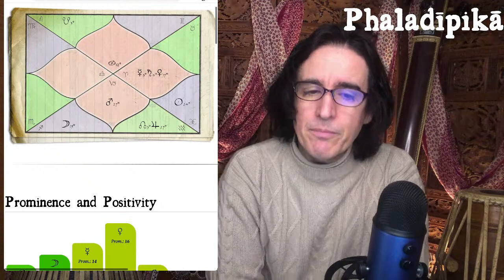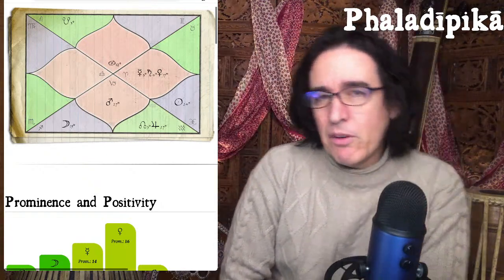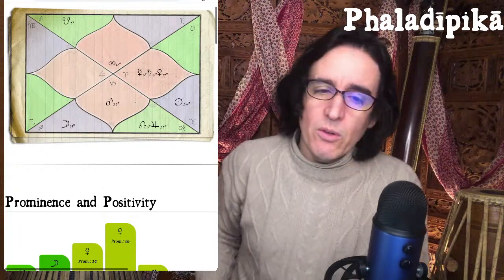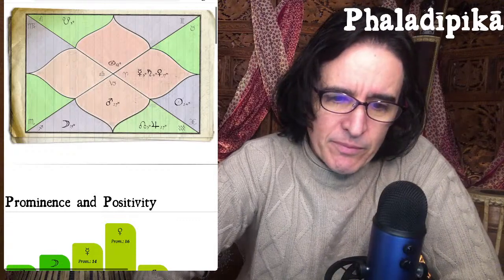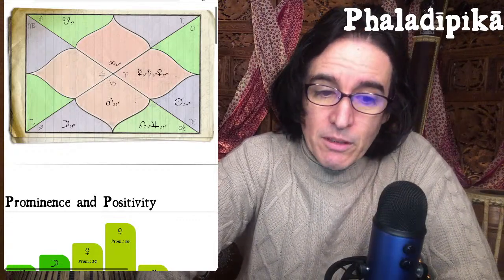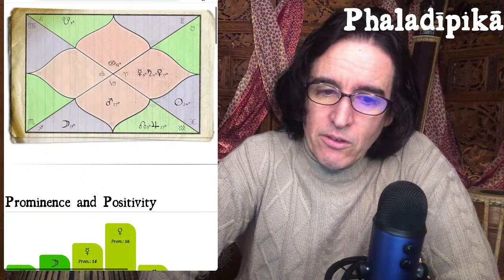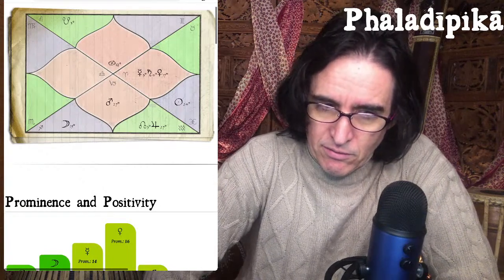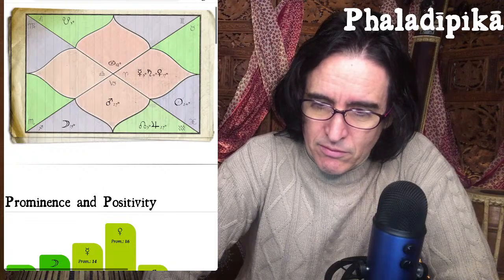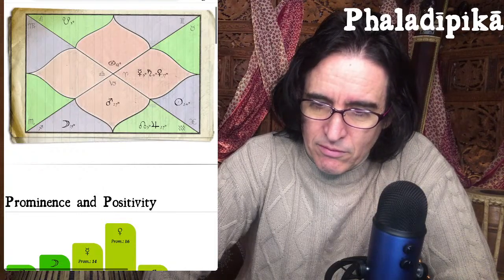So this is a fantastic maha-parivartana yoga, which is really doing something very important to the conspicuous debilitated Saturn in the 10th house. Really doing something good with it. Do you know whose chart this is? Oh my God.